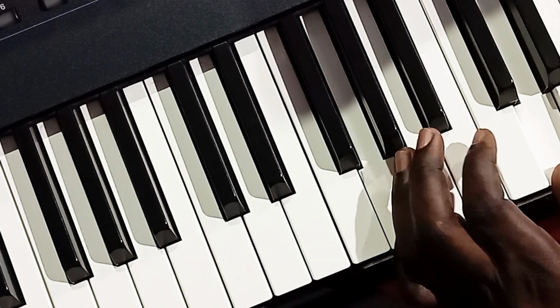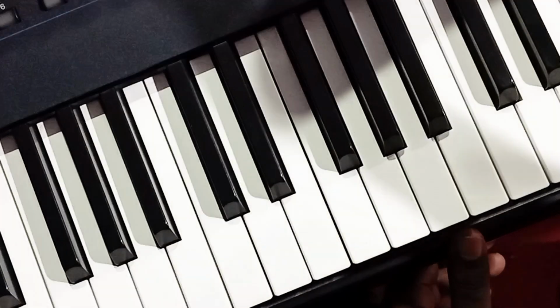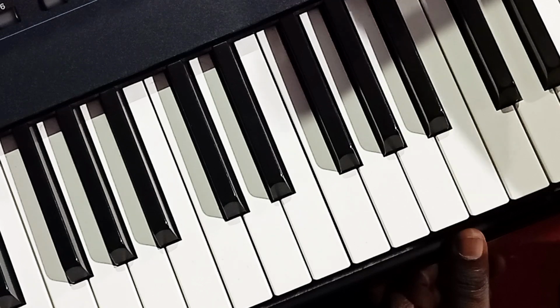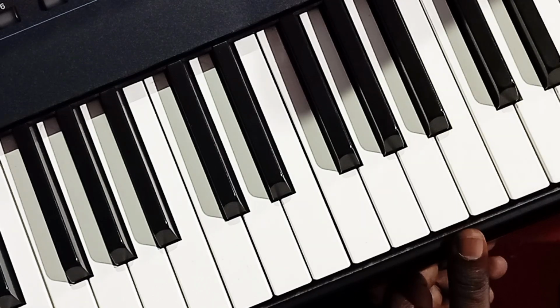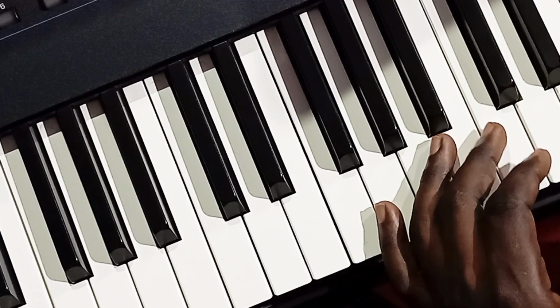This is how it is going. We are using quarter notes. After quarter notes, the next bar will be a half note, then the next will be quarter notes, next bar half note, quarter notes, half note, quarter notes, half note. That's why you hear it sounding like that.